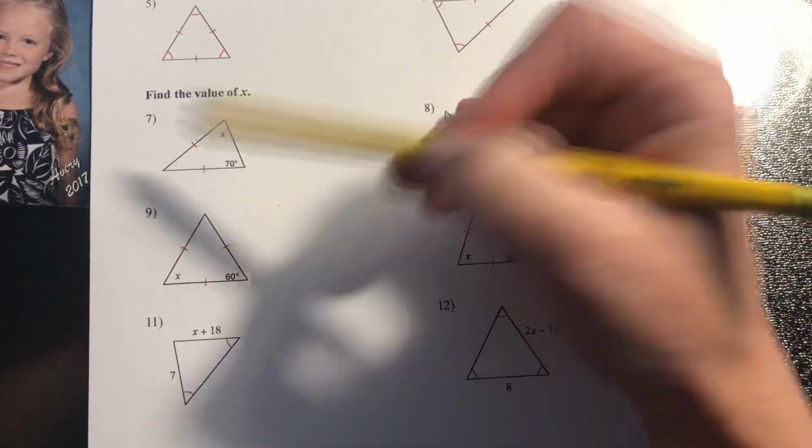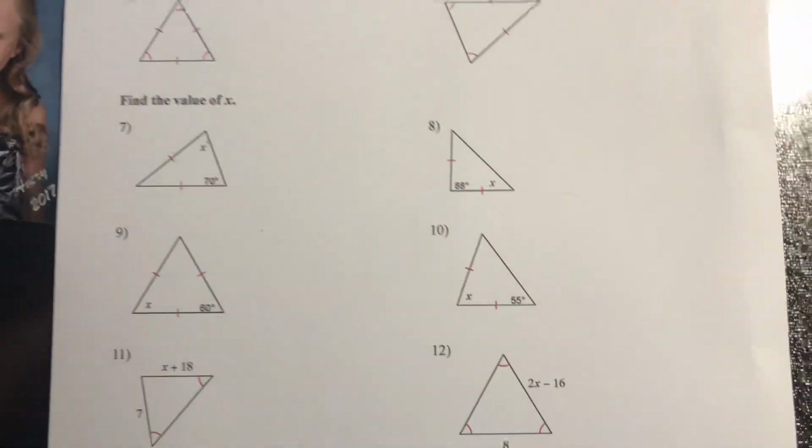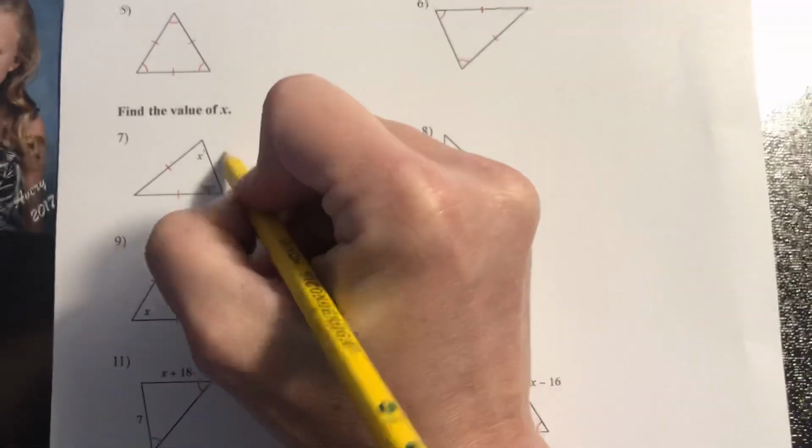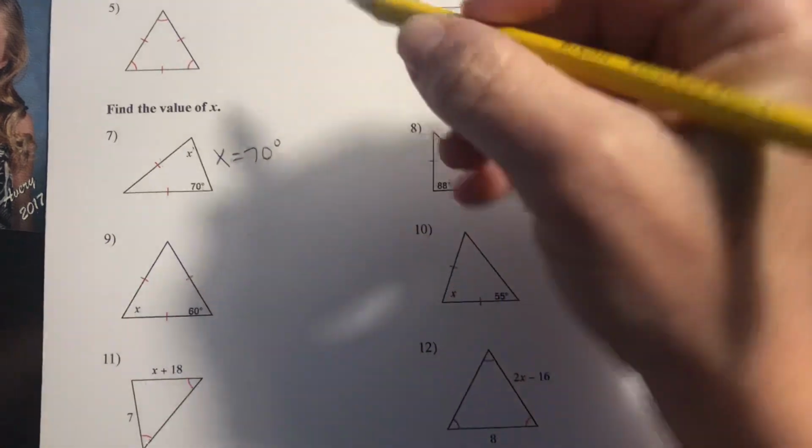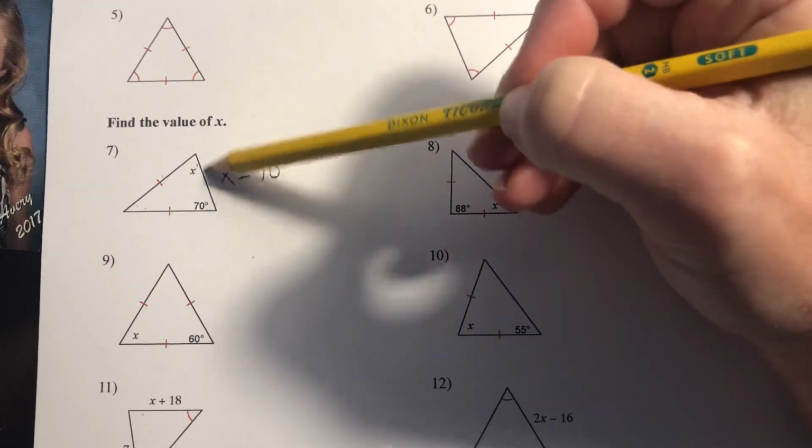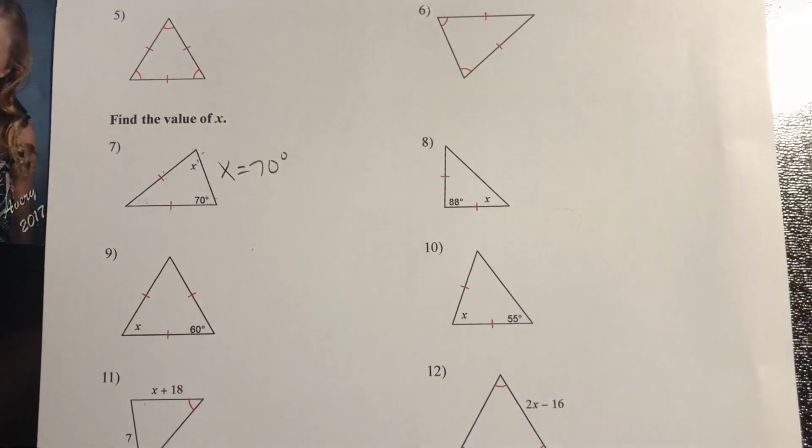This one's going to have to be 40 to make up 180. Okay, but you're just finding x. So for this one, we know x is going to be 70 degrees because since it's an isosceles triangle, this angle and this angle are congruent.